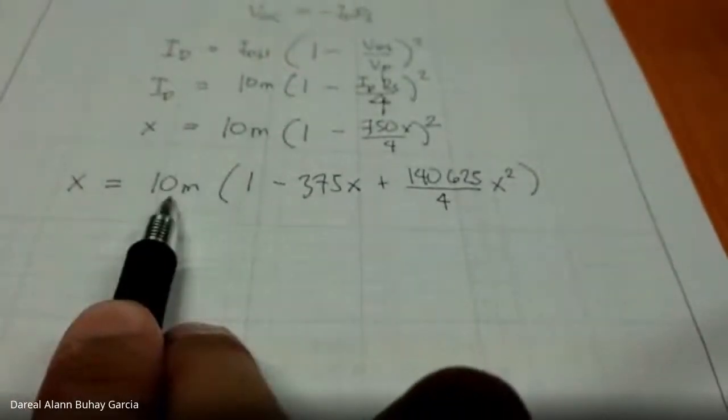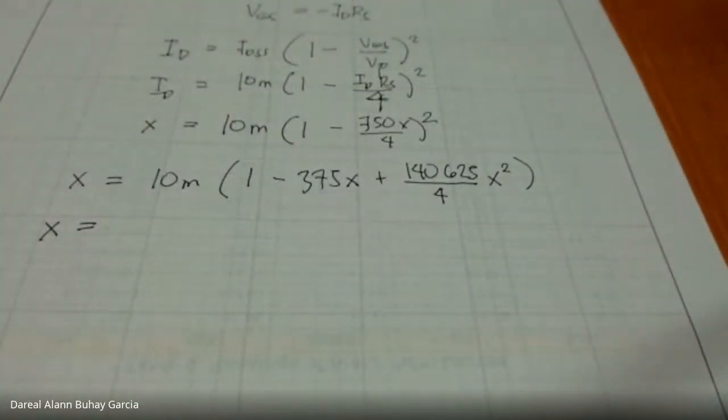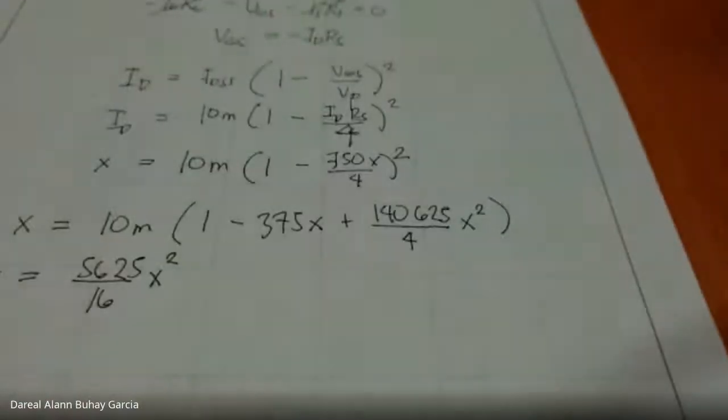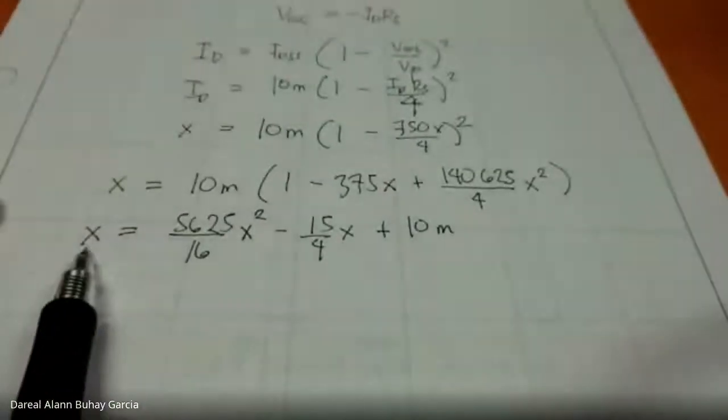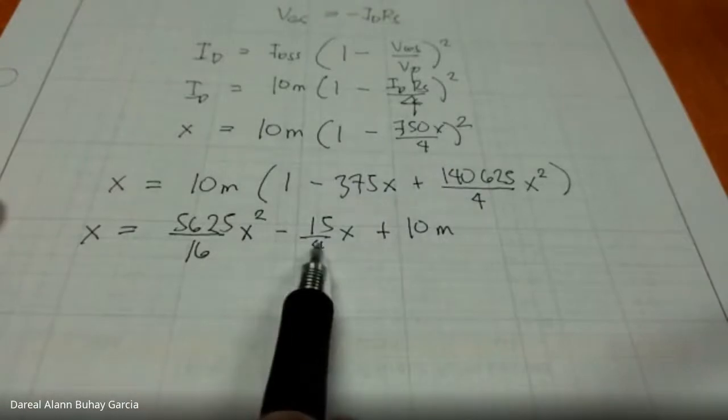Distributing 10 milli. Transpose to the other side.